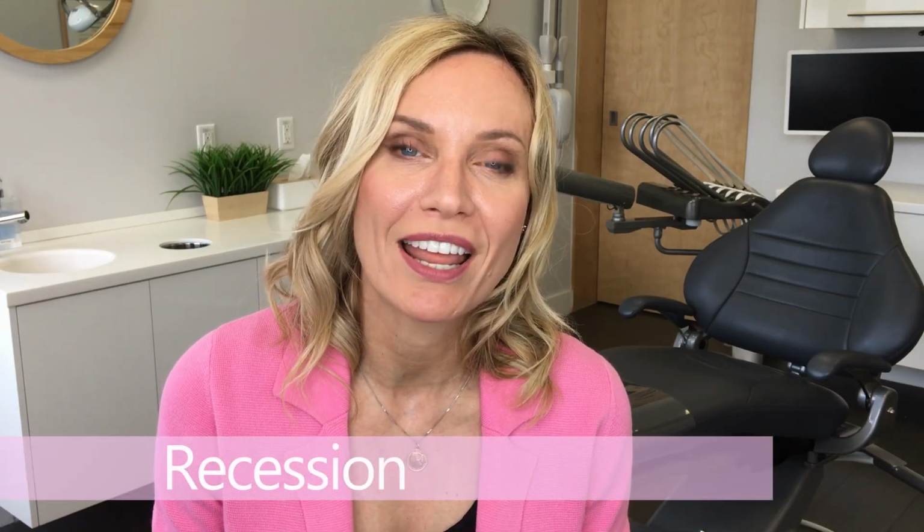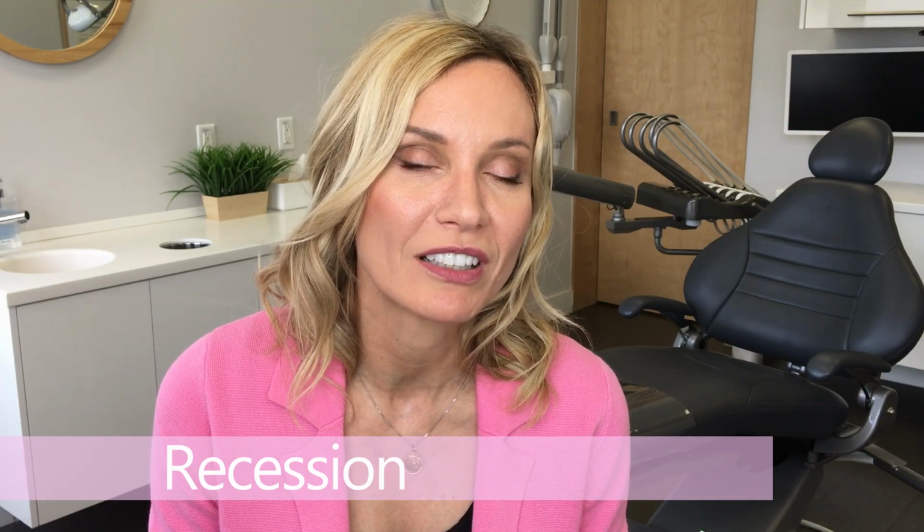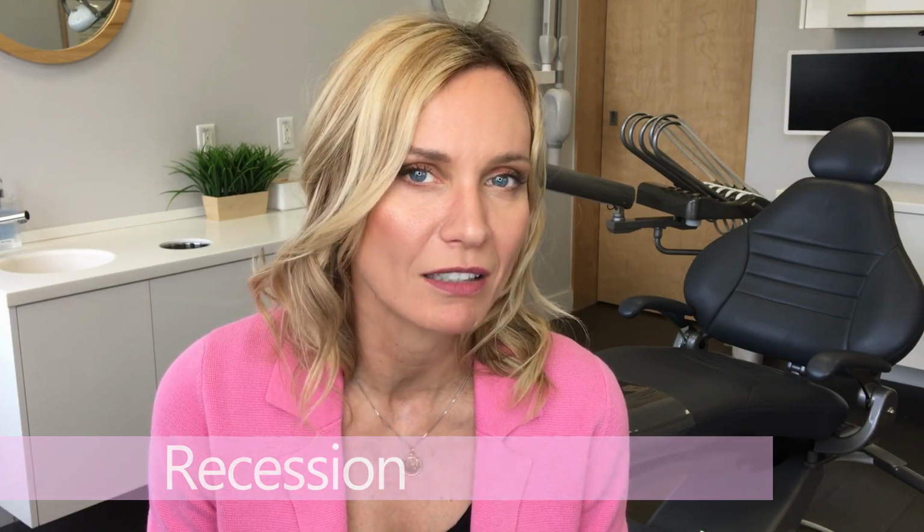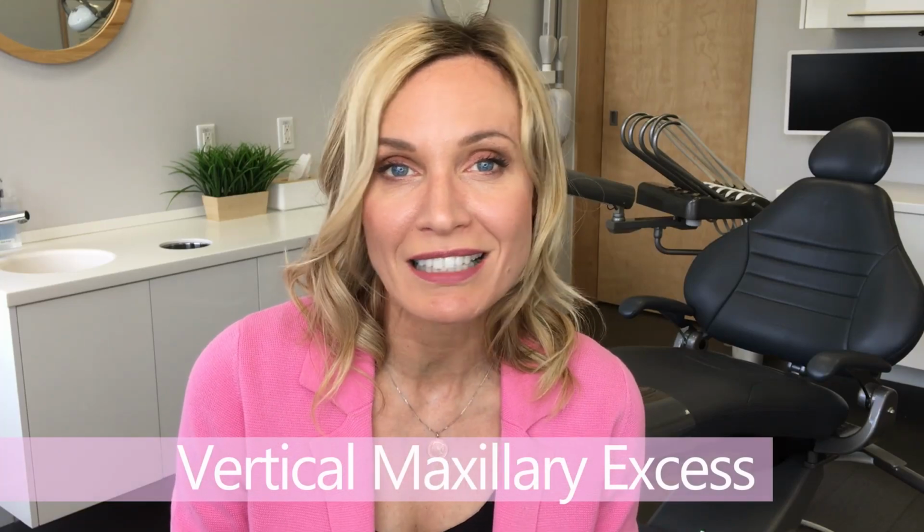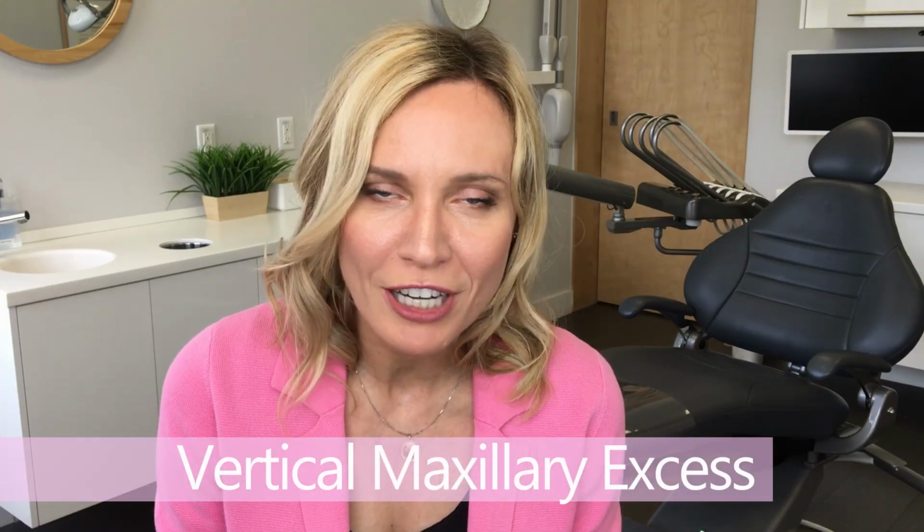I'm not sure how much that makes sense to the patient, but I think it's important to explain that. Recession is when it's as if the tide has gone out and the gums and the bone went with it and it did not come back. Vertical maxillary excess. I know that sounds a little crazy, but it means when you have a lot of extra tissue or bone up in this area. So when you smile, your face is very long here and very gummy.